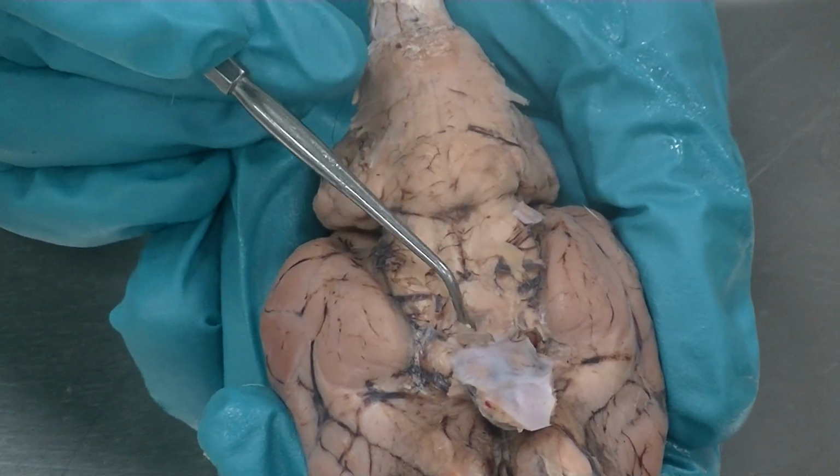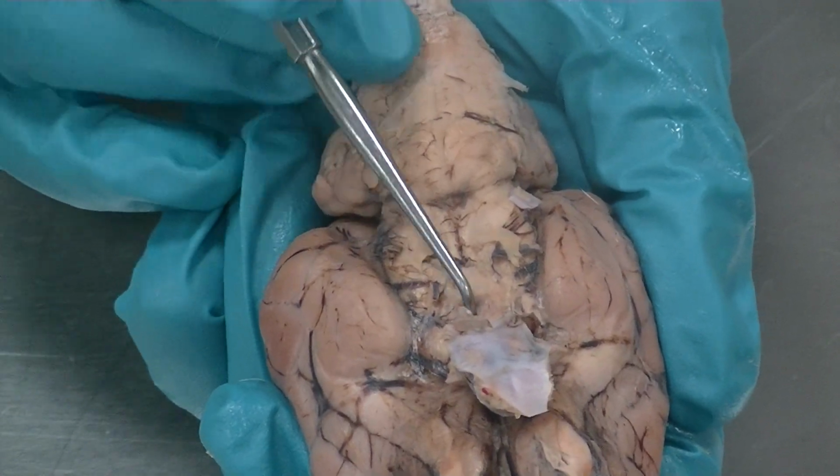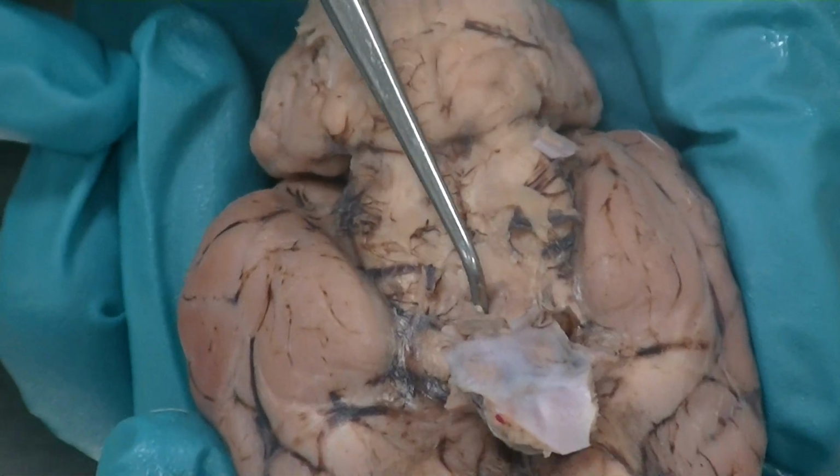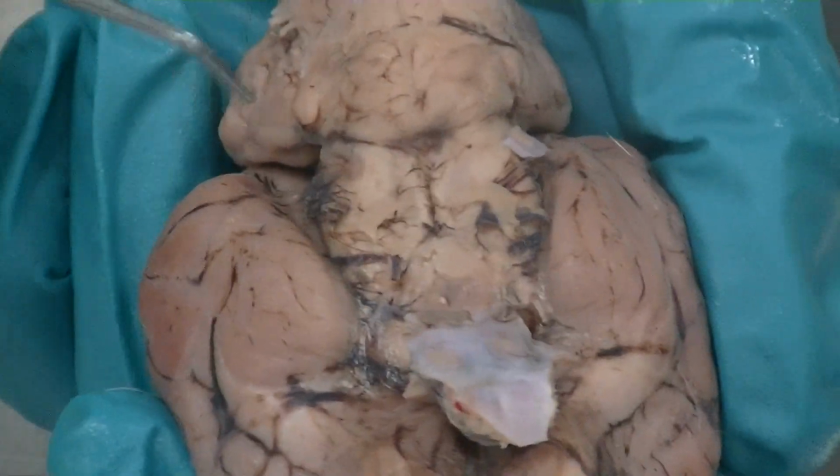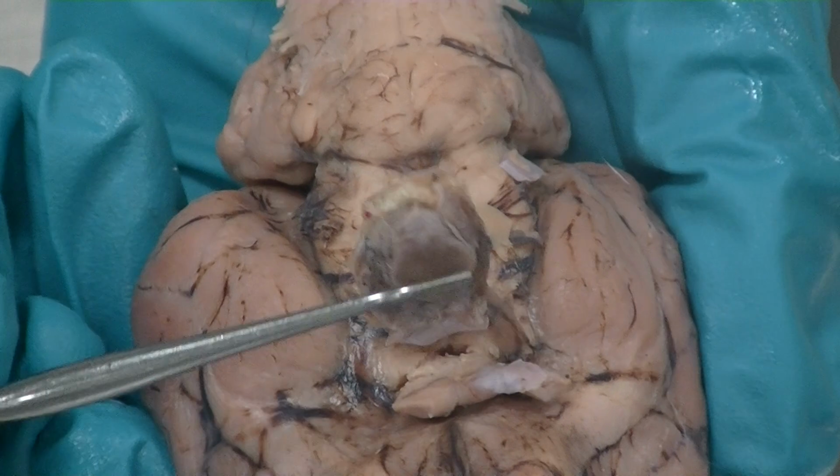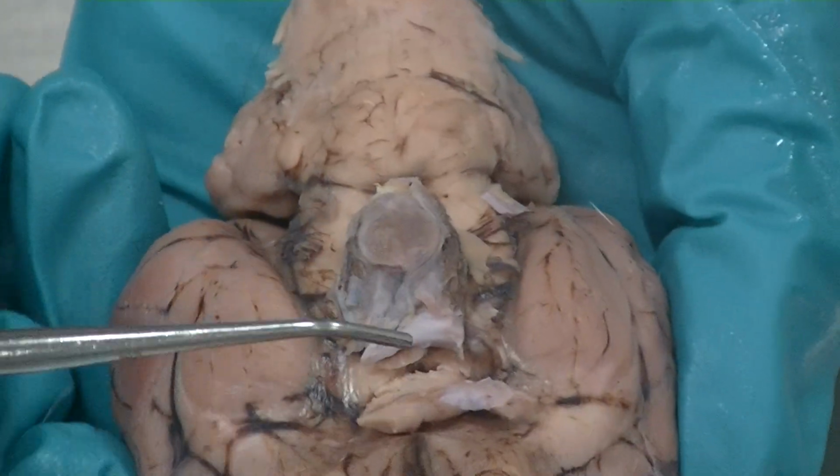Now here we see the cavity, which is a continuation of the third ventricle. If I put the probe in there, I'm actually going into the third ventricle. Okay, so let's put this thing back, and then we continue further to the more rostral part of the brain.